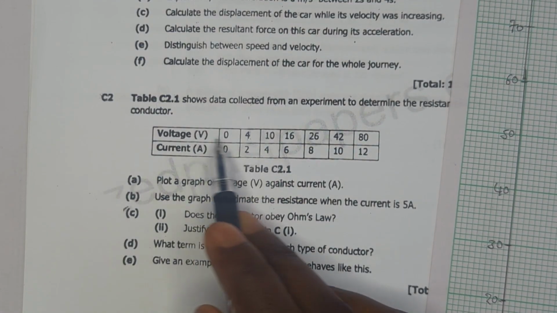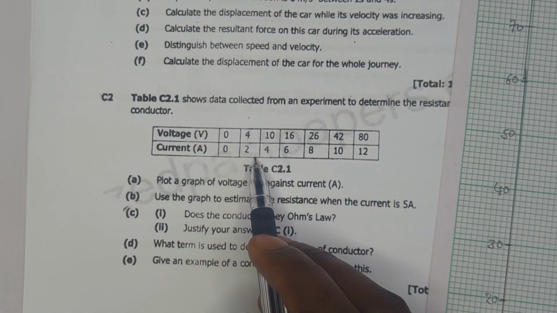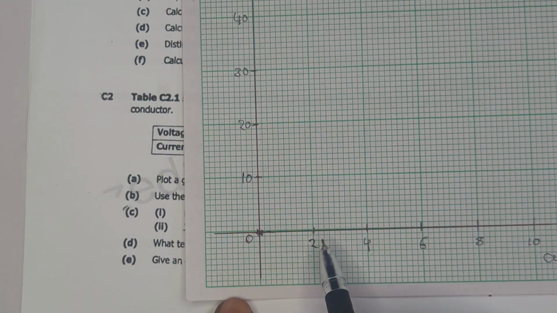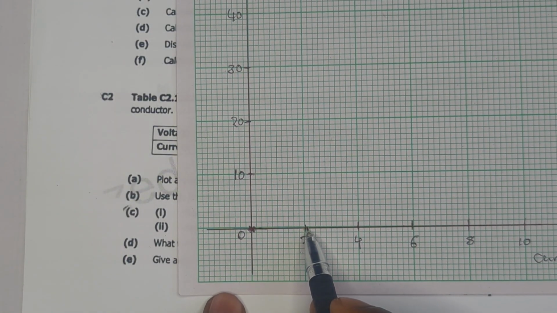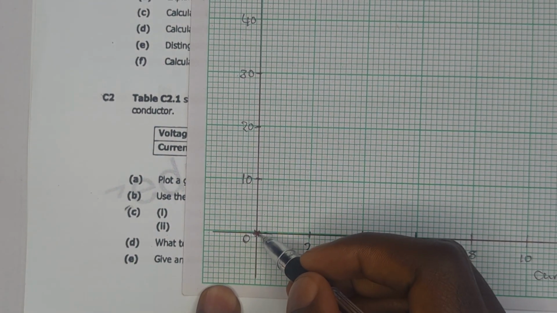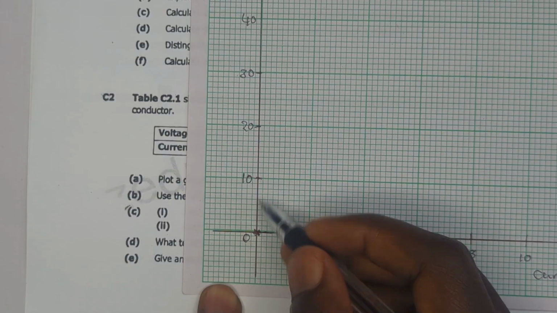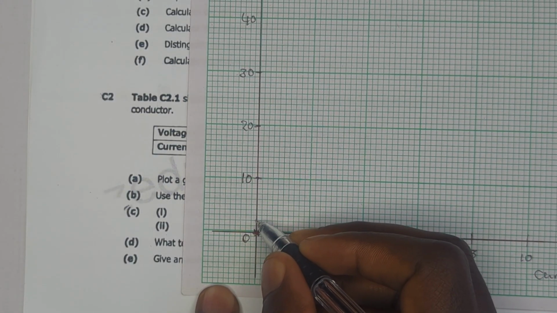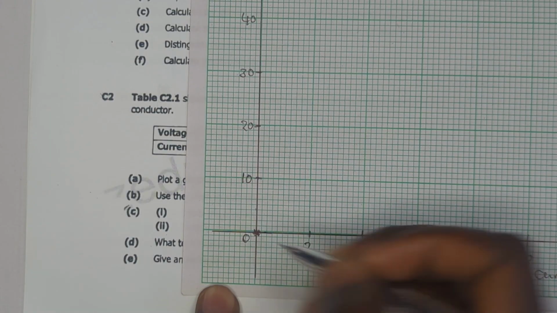So 4 is for voltage and 2 is for current. So current we have 2. Now voltage we said 4. Here we are using 2 cm to represent 10 units, meaning starting from 0, this is 1, 2, 3, 4. So 4 will be here.